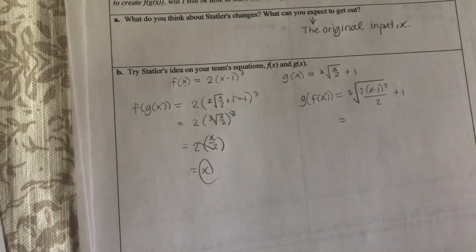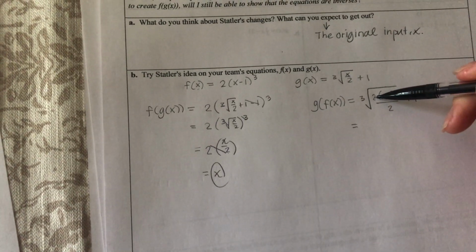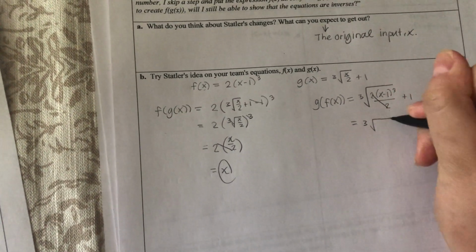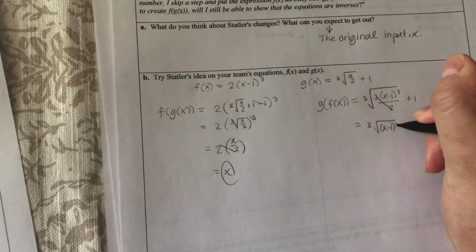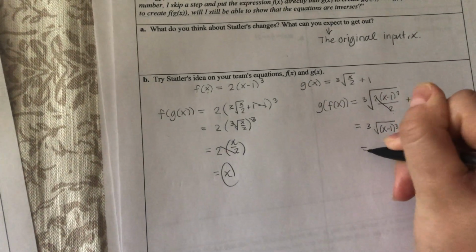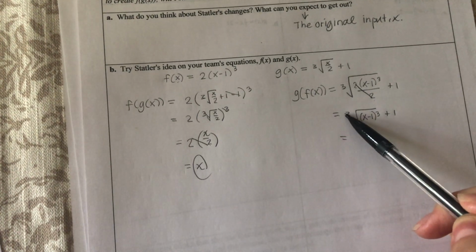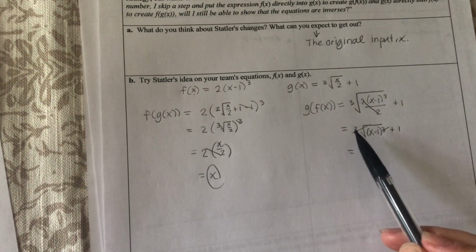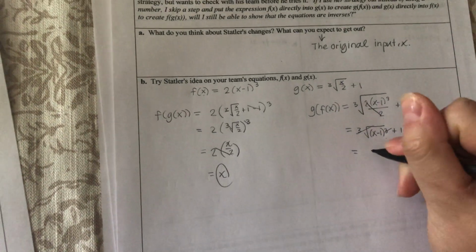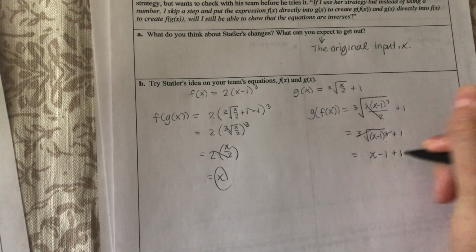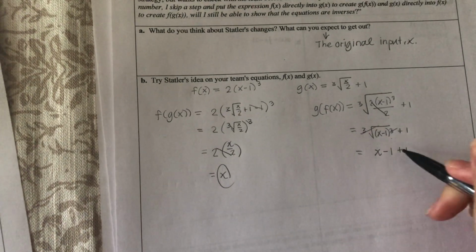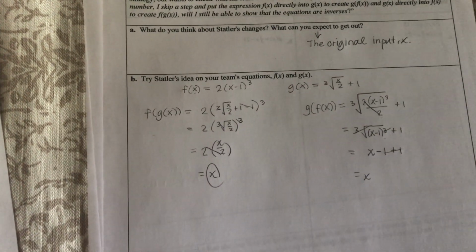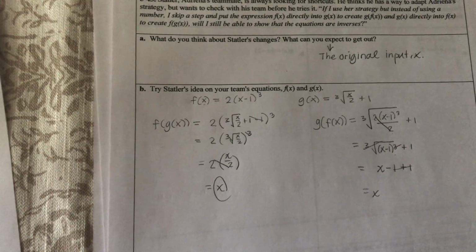What cancels out first? 2 divided by 2. What cancels out next? We have cubed and cubed root. I said that in backwards order. Cubed root and cubed. And then we have -1 plus 1 is 0. So it doesn't matter what order you start in, but you have to plug them both into each other.